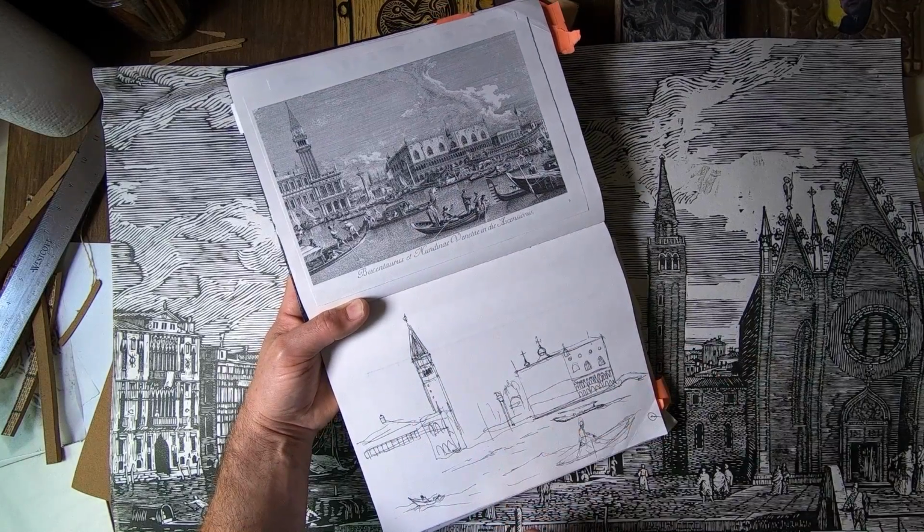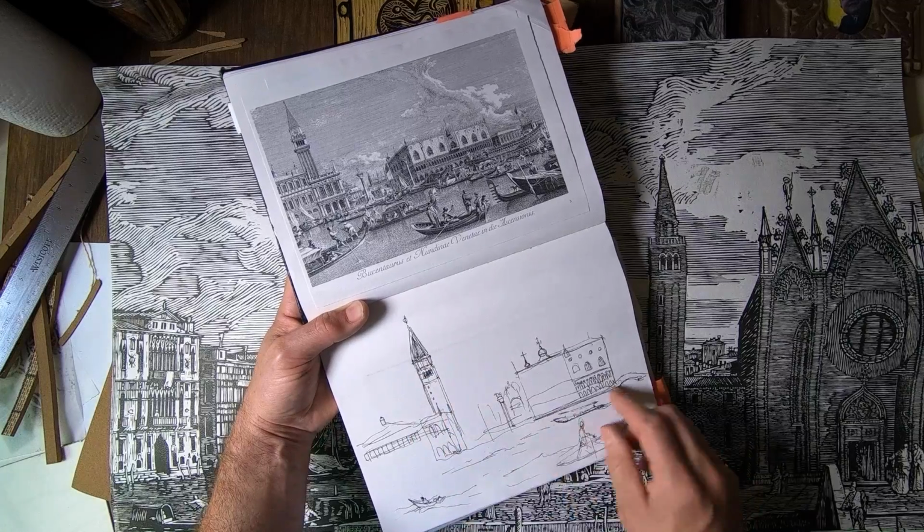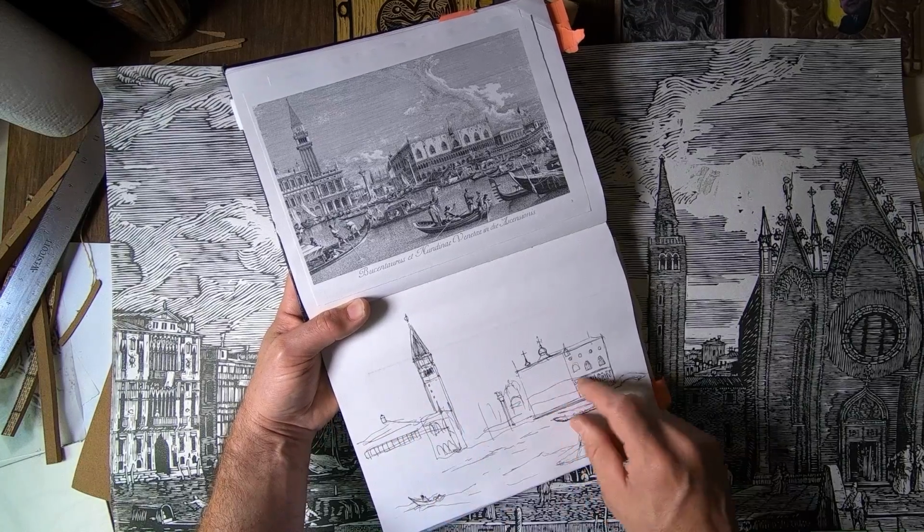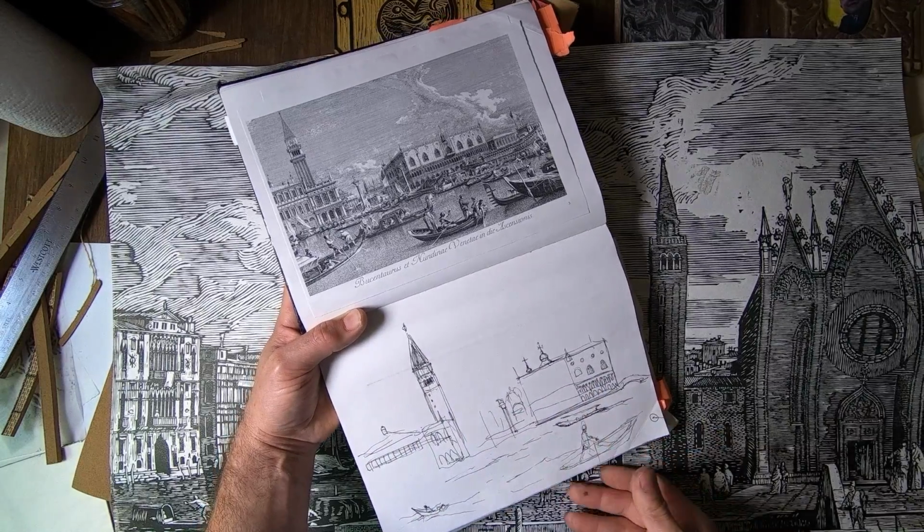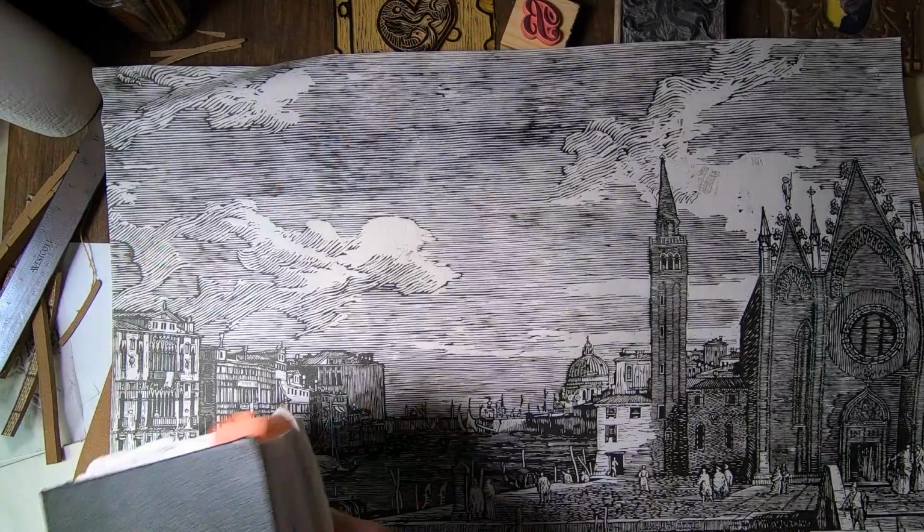So you'll do the same thing. I would like for you to do a drawing and see how your hand makes a line, makes a mark, and then translate that into your print.